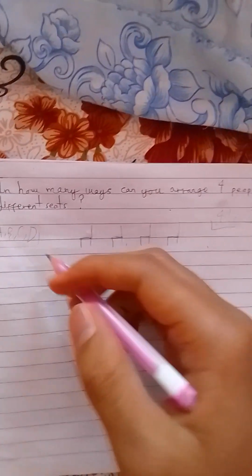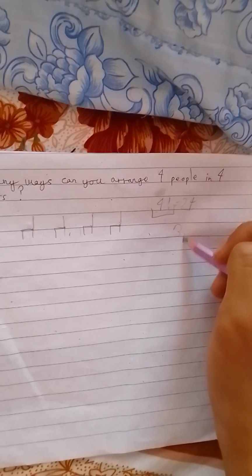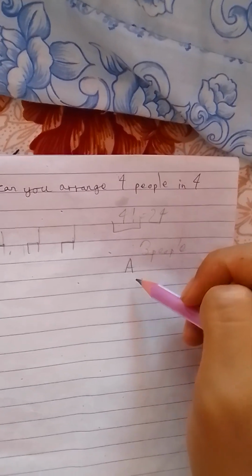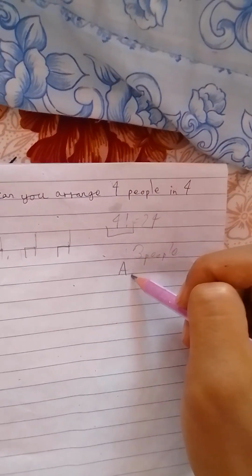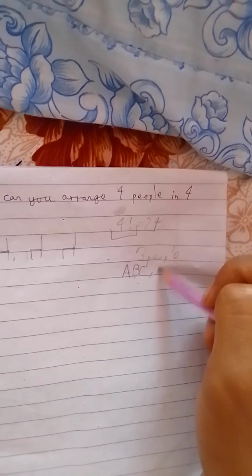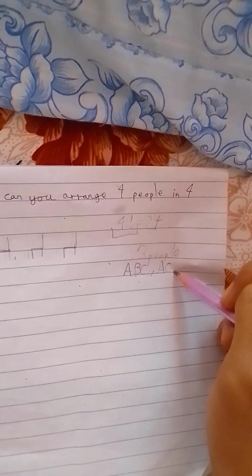Now let's go to a simpler problem. Let's say we have 3 people to arrange in 3 seats. So what can they be? In the first seat, it may be A. Then there are 2 possibilities. First, in the second seat, B can sit down, then C, or the first is A, then C and B.